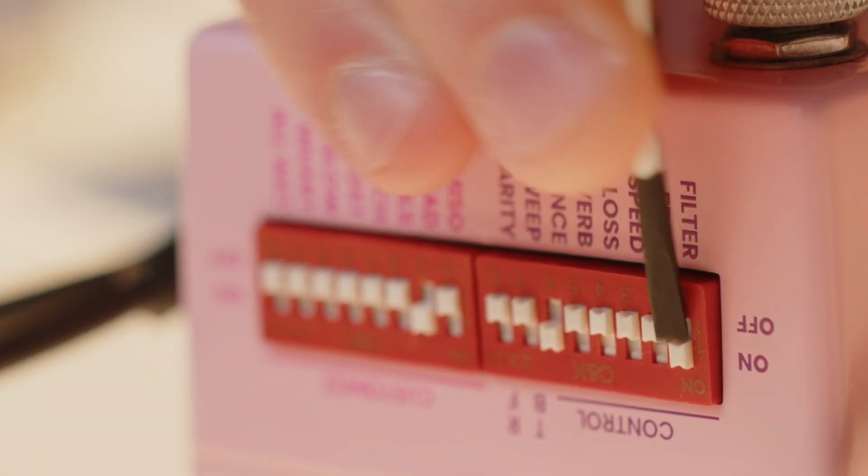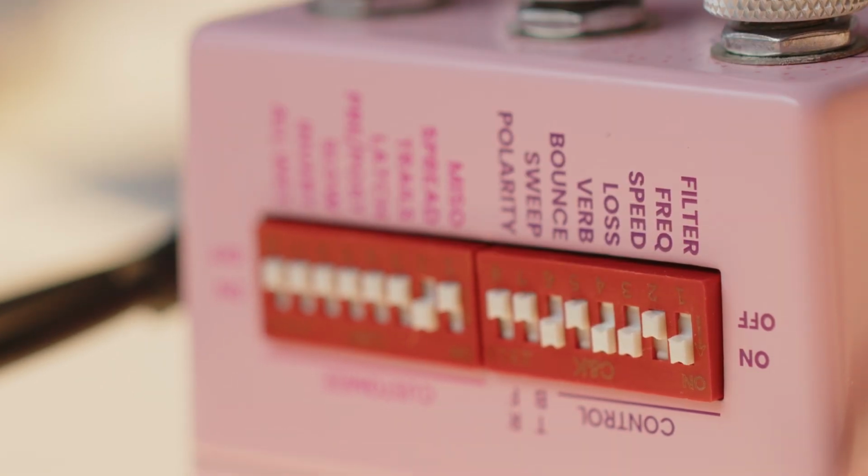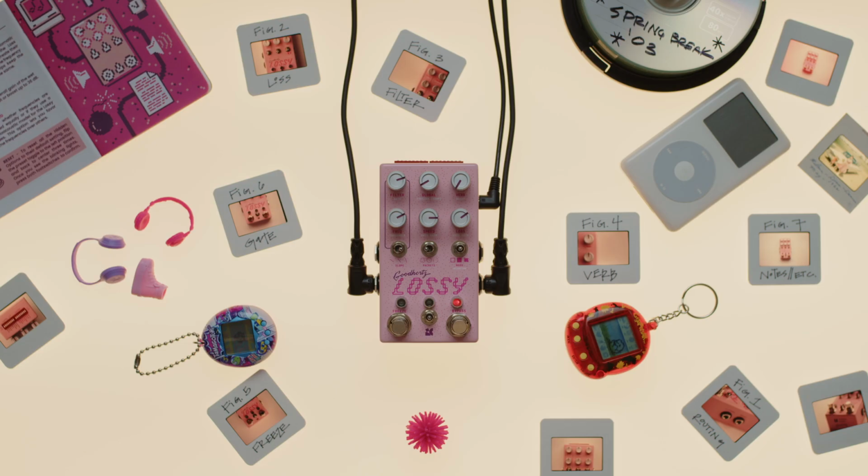As with all Chase Bliss pedals, Lossy includes internal modulation, called ramping, that gives you the ability to automate its knobs. And there's a lot more to discover, of course. Read the field guide, explore, fall apart. Have fun.